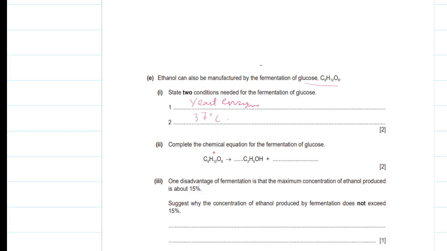Now, complete the chemical equation for the fermentation of glucose. Keep that in mind: in the fermentation of glucose, it is converted into ethanol, and it also produces carbon dioxide gas. Here you can see one molecule of glucose will produce two molecules of ethanol and two molecules of carbon dioxide. Keep that in mind. So now another question.